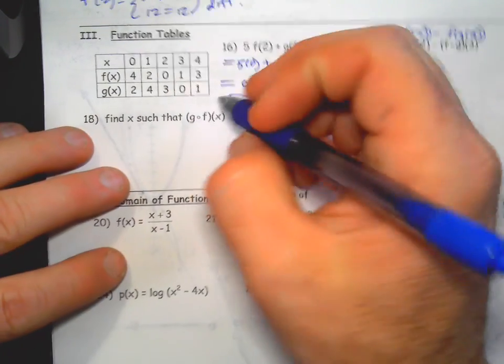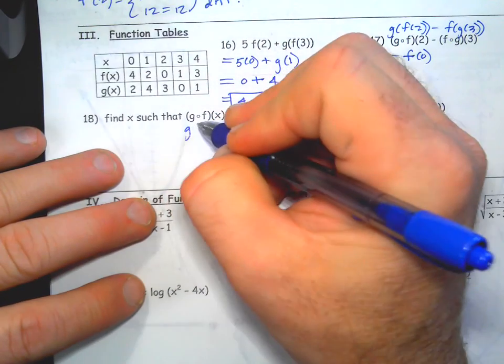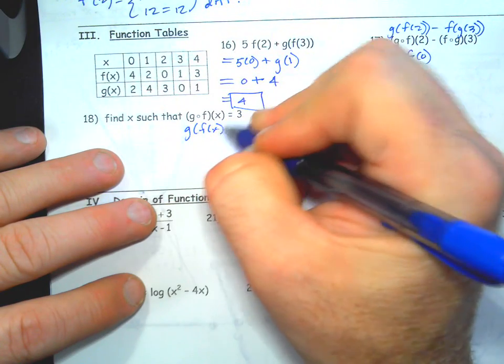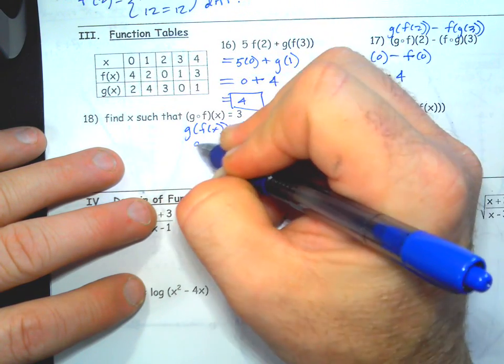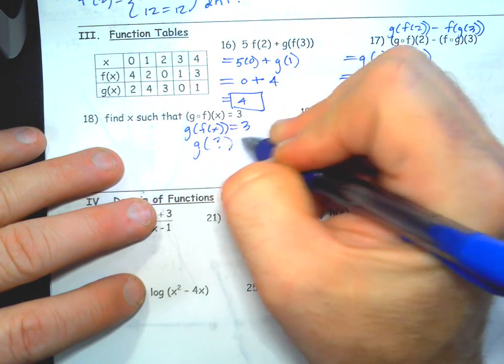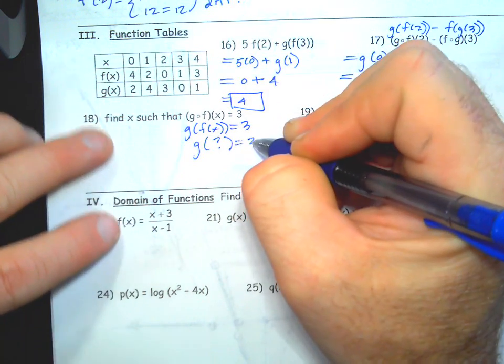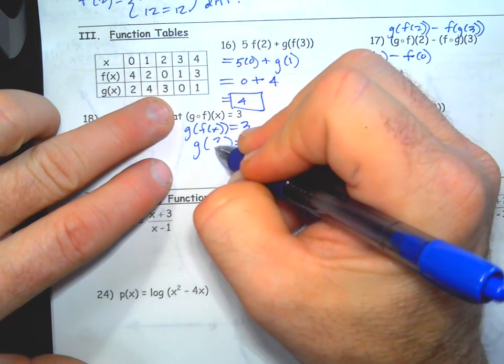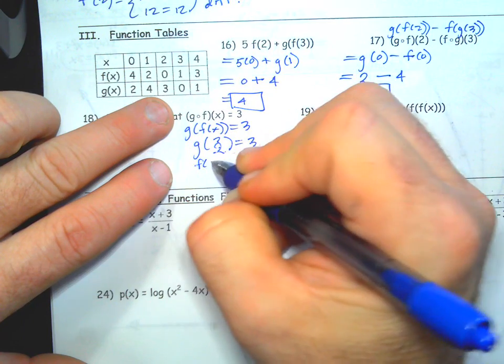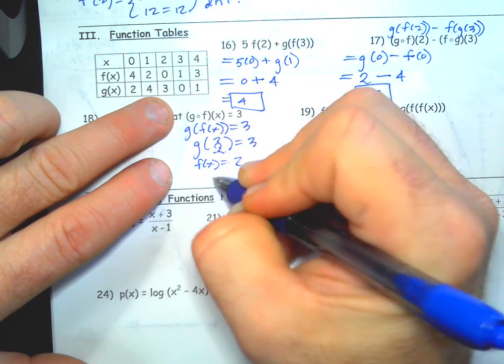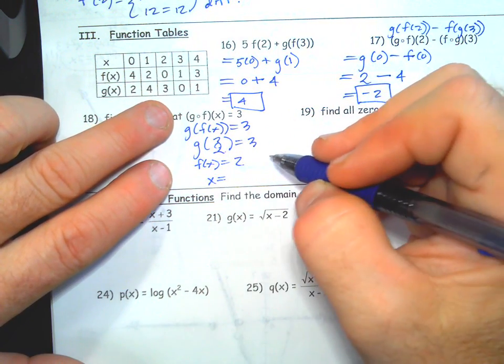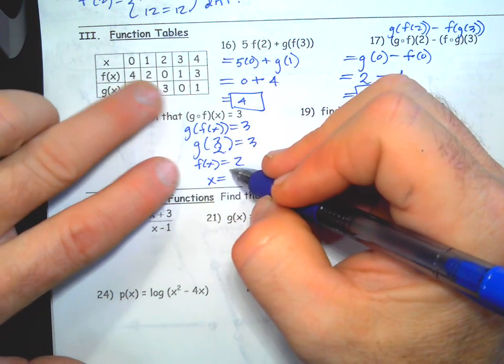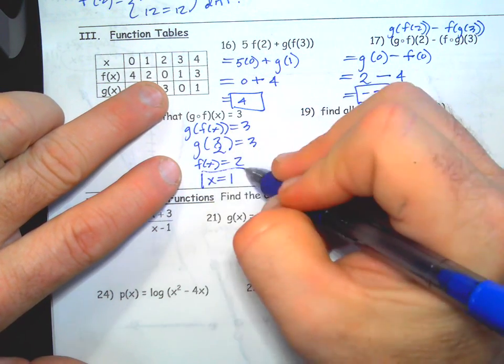Find x so that this is true. So you're solving an equation. It might be easier to write it in this form. So you're asking yourself, well, what would I plug into G that would give me 3? So you would say, oh, that's a 2. Well, that means f of x has to equal 2 somehow. So what value of x would you plug into f that would give you 2? 1. There you go. You just solved it.